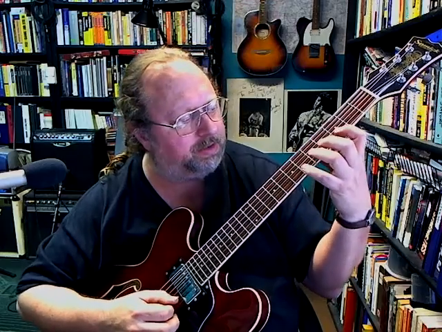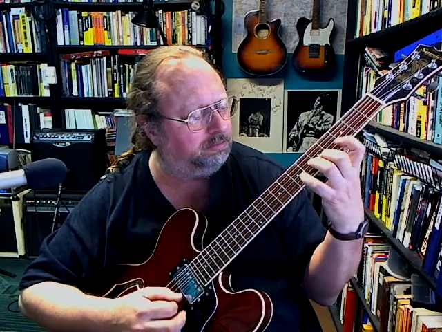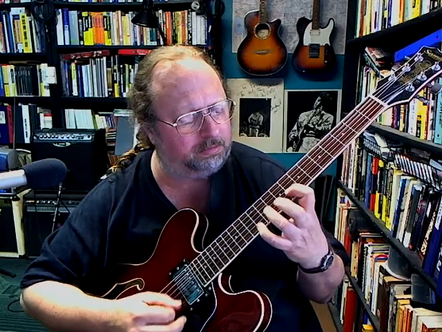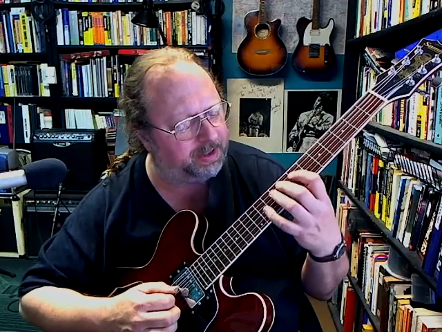There's a lot of different players that use these two-string patterns over and over again. Even guys like Holdsworth use these two-string patterns more or less, with skipping a string.